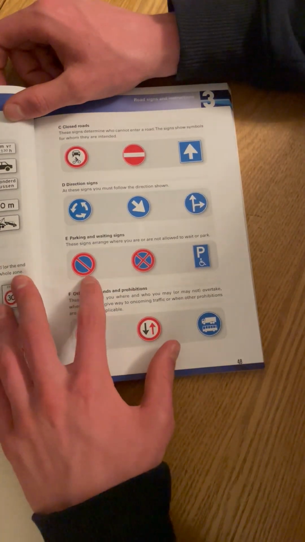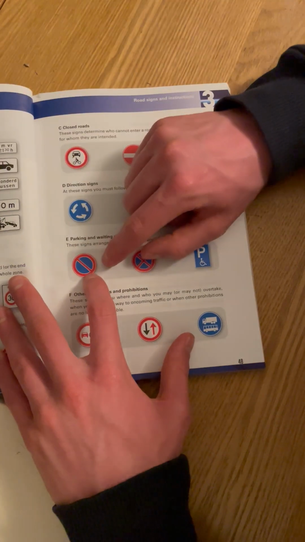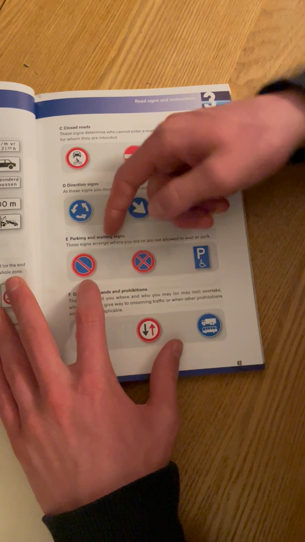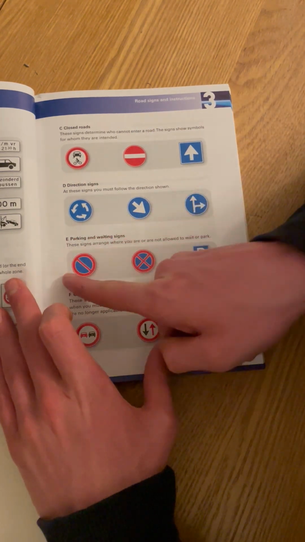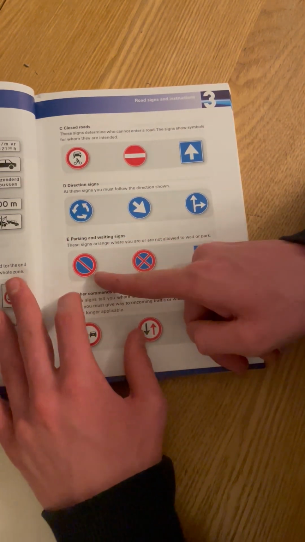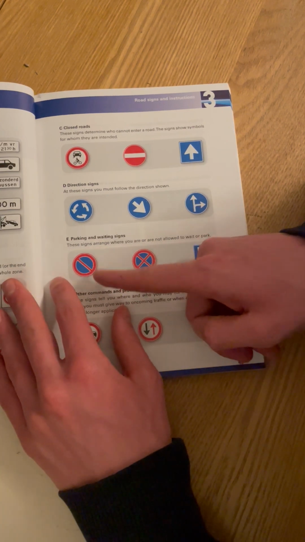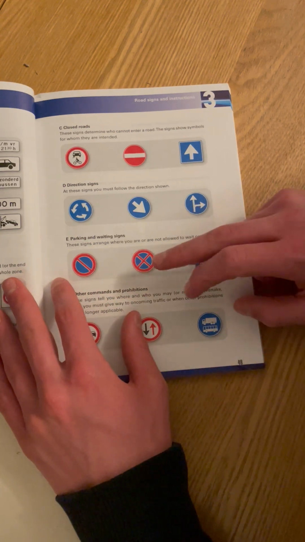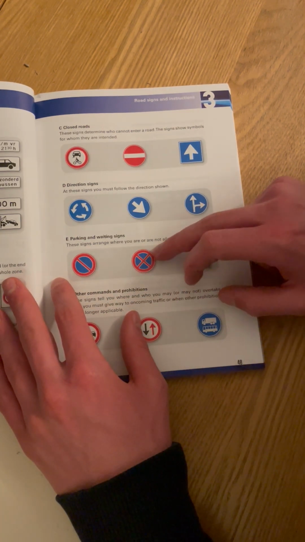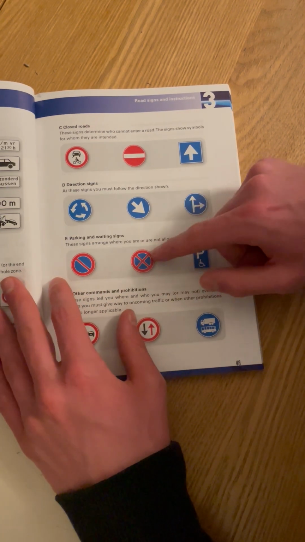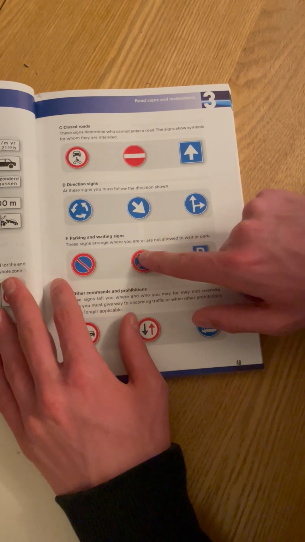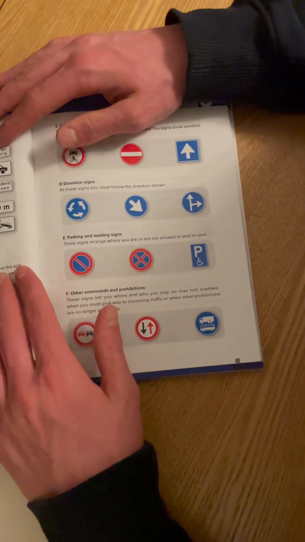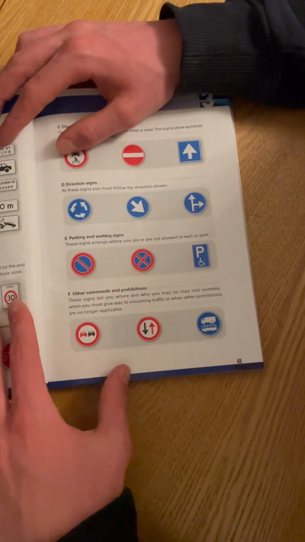Right here, this sign with the line, this is always tricky for a lot of people. This sign right here with the line coming from the right means you're on a road where you are not allowed to stop. So you cannot stand still on any road that has this at the beginning of it. This one means you are not allowed to stop or park. So the extra line coming from the right down to the left means no parking. This, of course, means parking for people with physical disabilities.